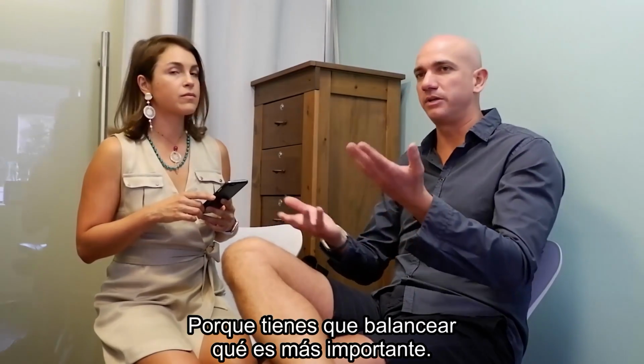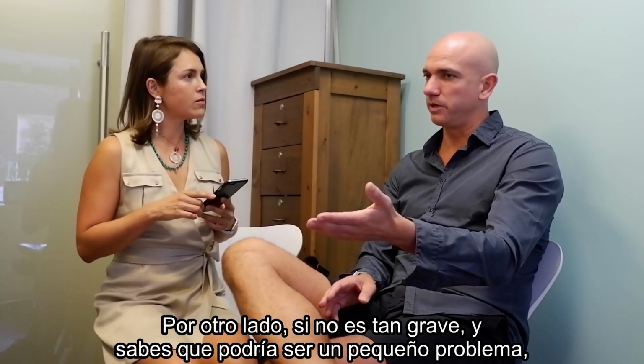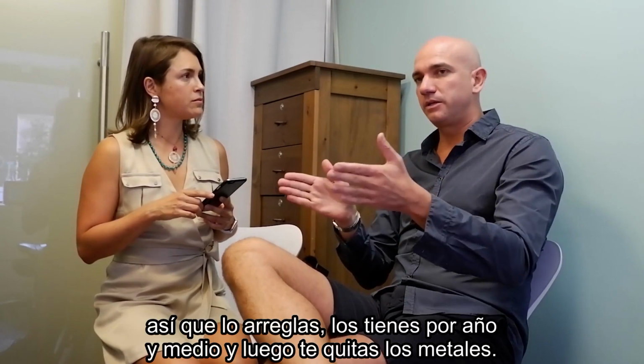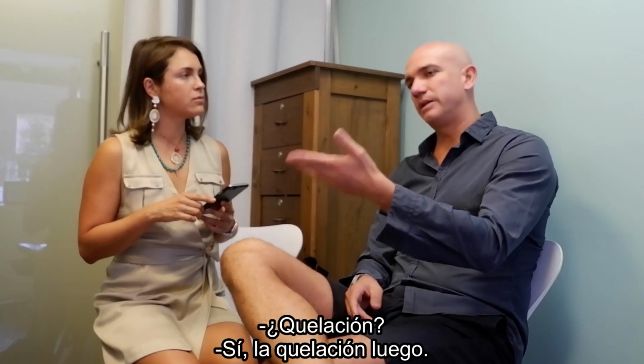Yeah, because you have to balance out what's more important. On the other hand, if it's not that bad, and you know there could be a small issue, the orthodontics is important, the bite is very important. So you fix it, you have it for 1.5 years, and then you get rid of the metals. The chelation then later, yes.